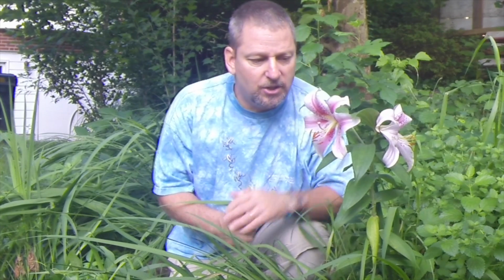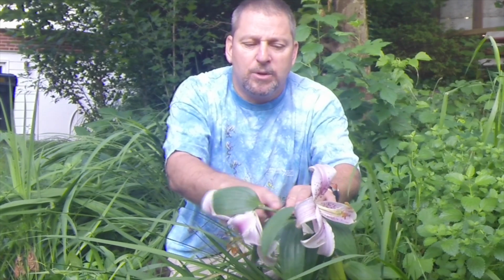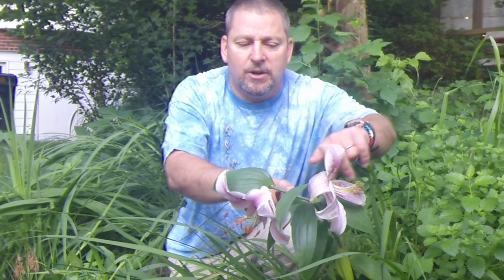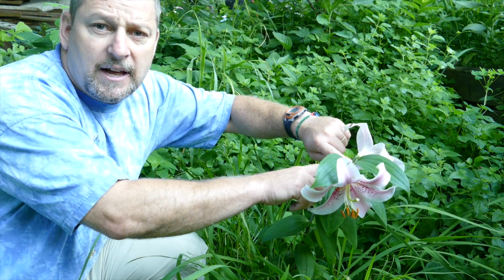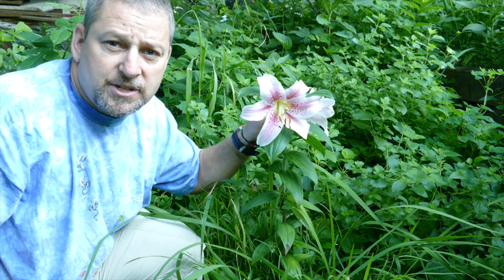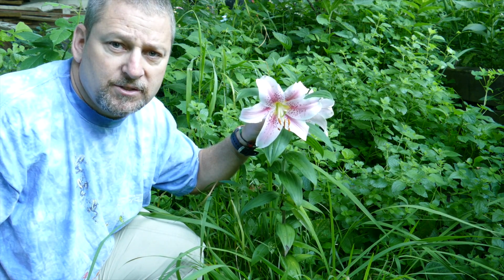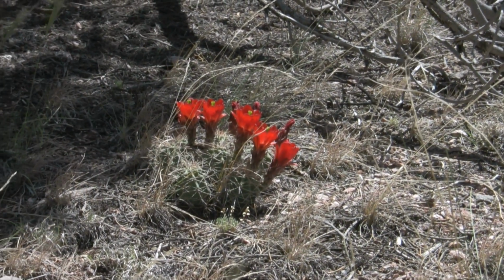With a simple flower, each flower has its own flower stalk. One flower on one flower stalk. Another flower on its own flower stalk. Now let's go take a look at some other simple flowers.